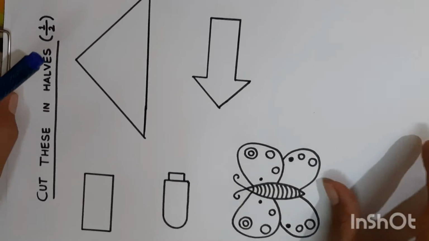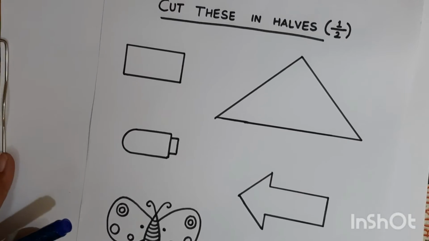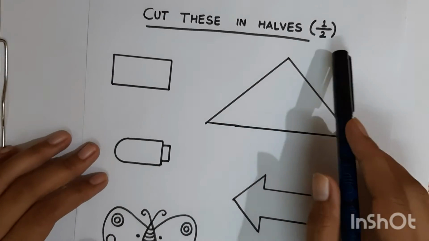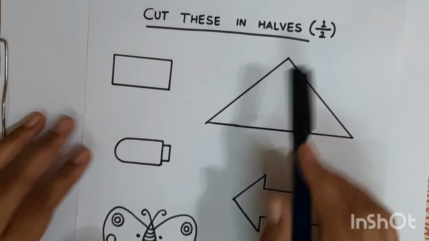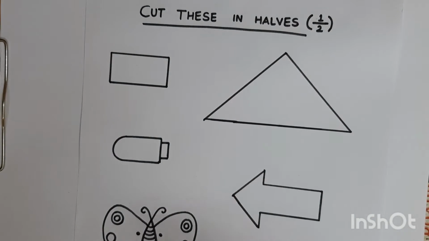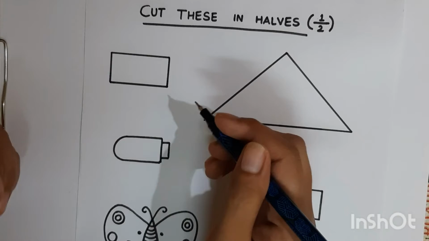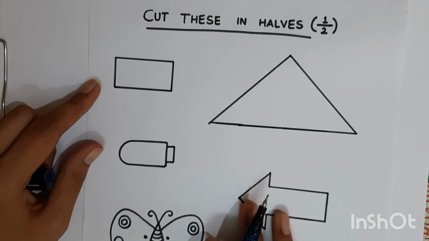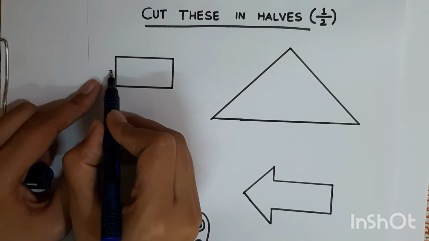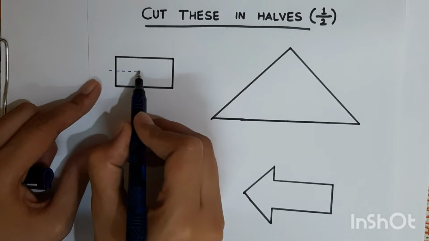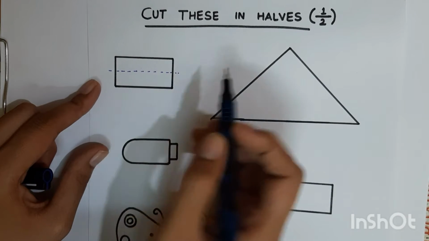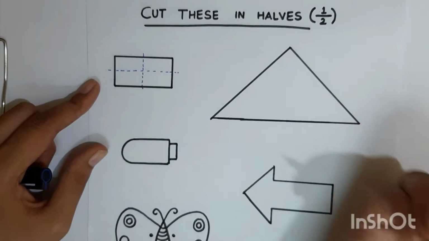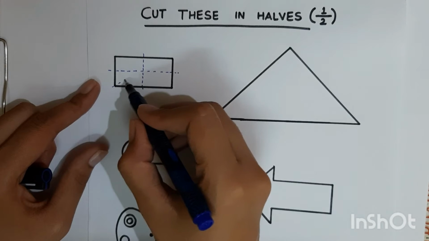Now we will do questions like this. Cut these in halves. We have to cut these in halves. Tell me the answers. How can we cut a rectangle into halves? Yes, we can cut this horizontally or vertically or even diagonally.